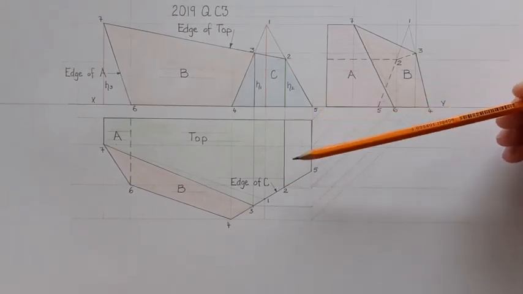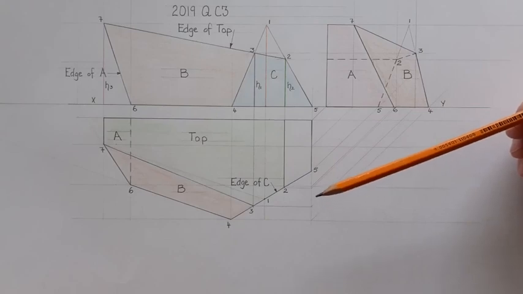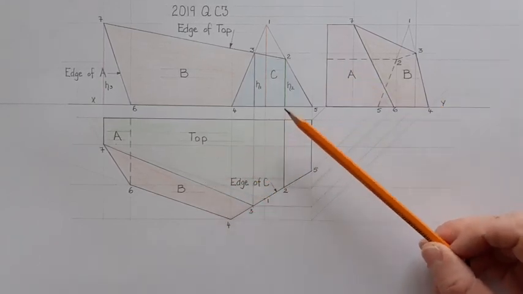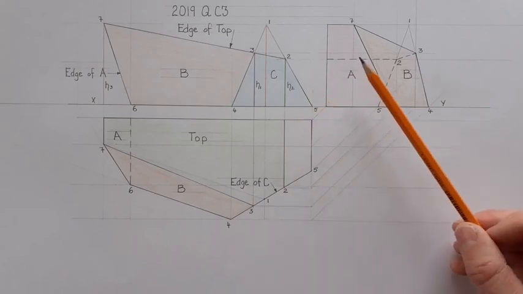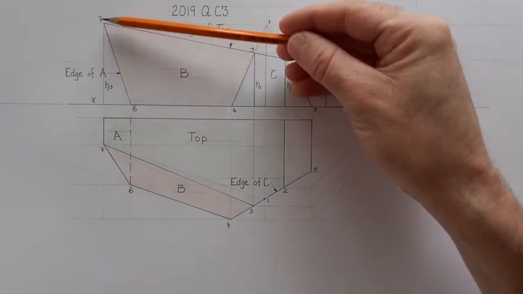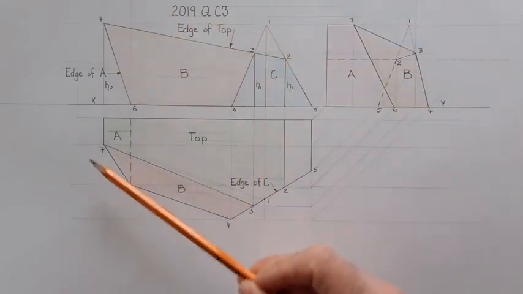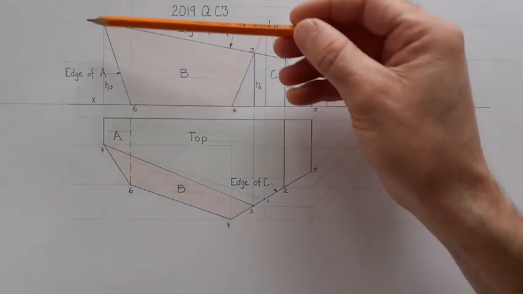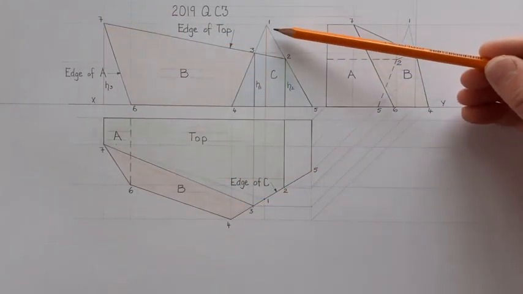So, moving on to the 2019 question, C3. I've just gone and set this thing up. Again, I'm assuming that most of you are probably okay with a setup. There are a few tricky things in this question, really just from the point of view of figuring out what point lines up with which. Not so much a thing in the front elevation and plan. You're given all your different heights. I've indexed some stuff here.